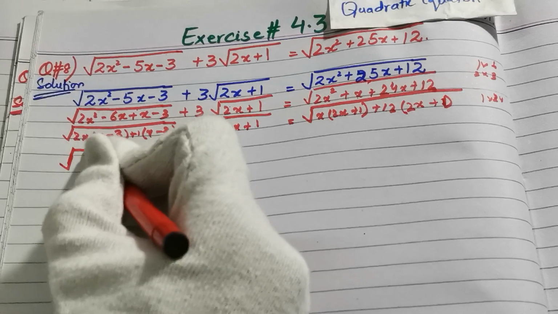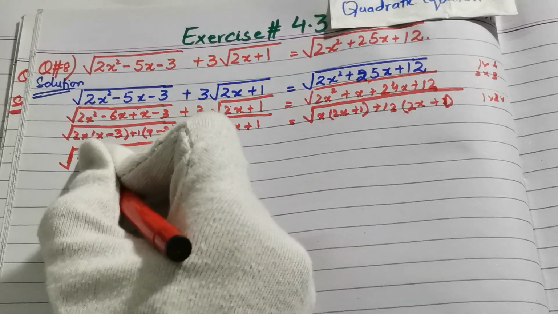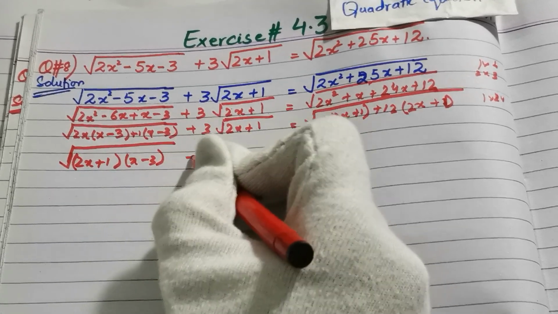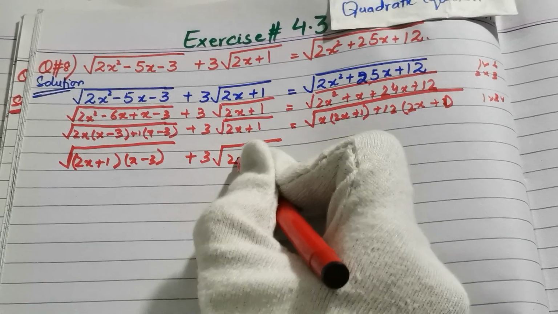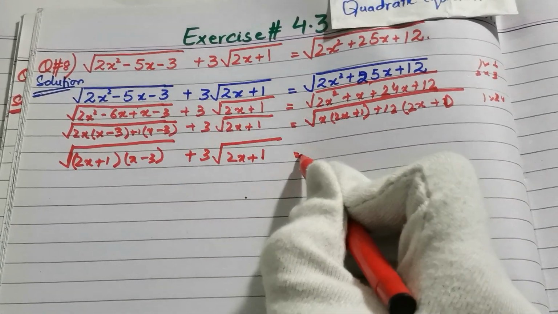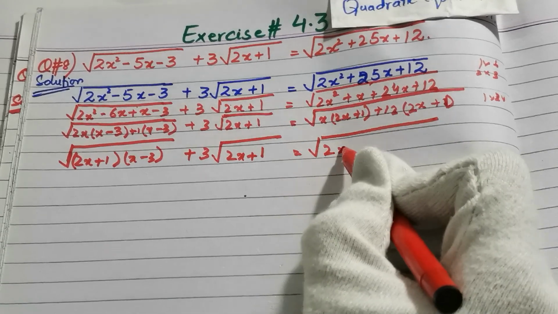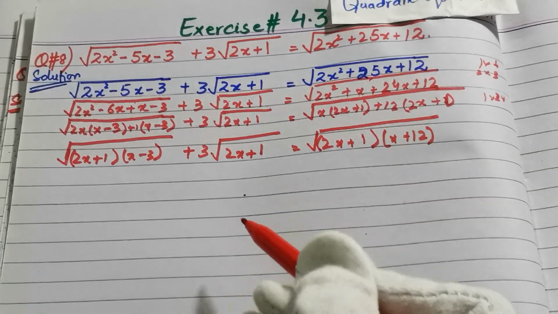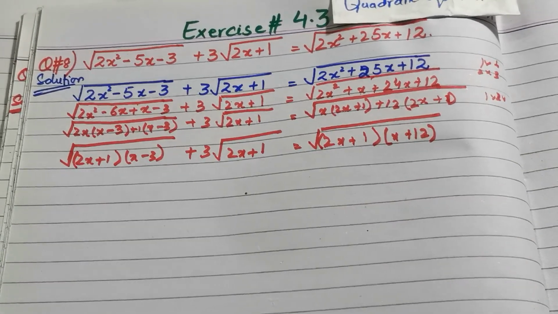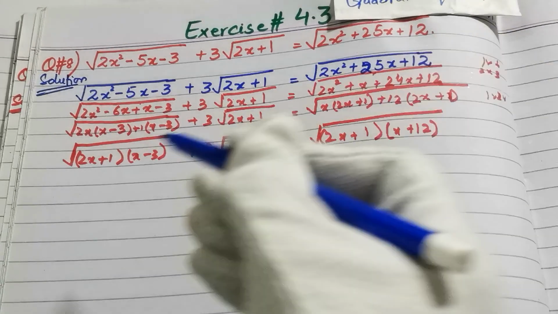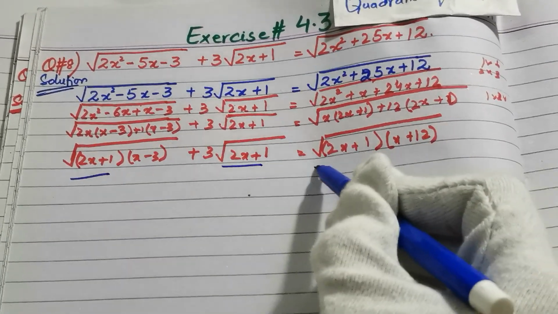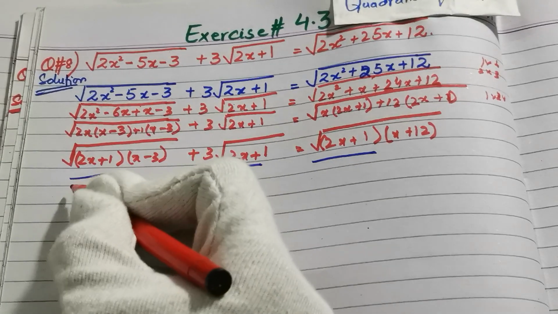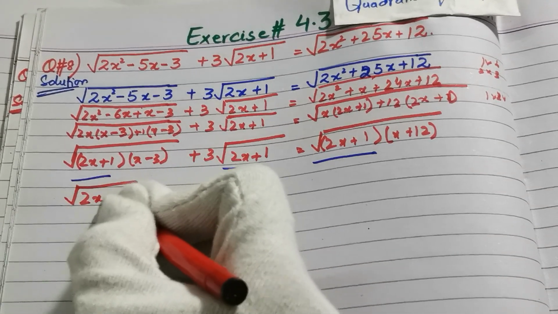Now further, x minus 3 and 2x plus 1 are factors, plus 3 under root 2x plus 1 is equal to under root 2x plus 1 and 2x plus 12. Now we can see that under root 2x plus 1 is common. So we will take common. What will we take common? Under root 2x plus 1.